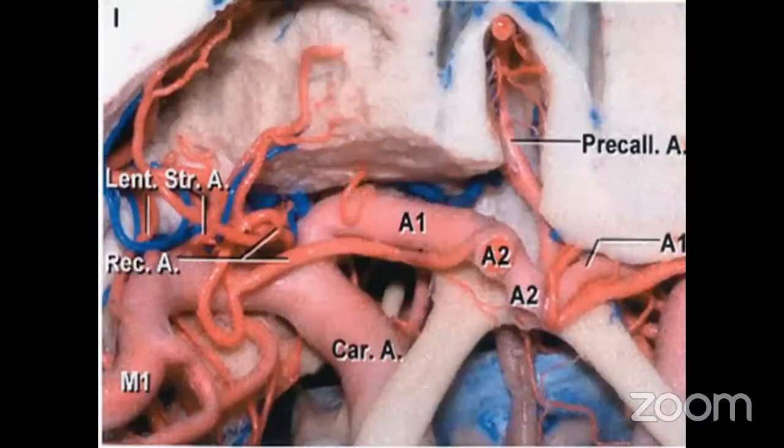This picture is basically showing the origin of the MCA. This is the optic chiasm. This is the internal carotid artery. This one is the ACA, and this is the MCA. So this is the M1 segment of the MCA. These are the lenticulostriate arteries arising from the M1.